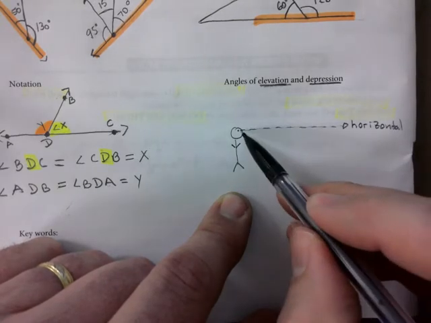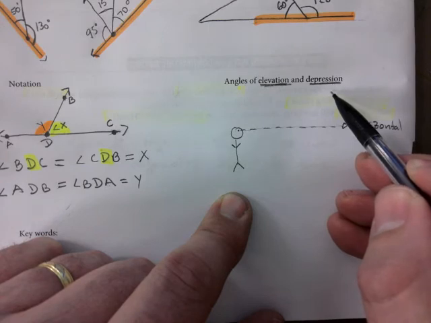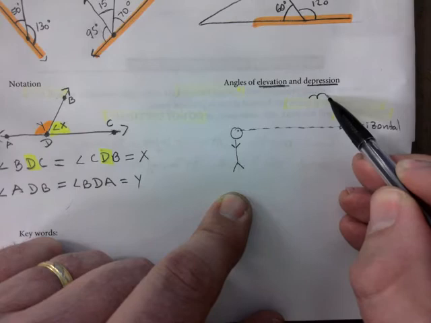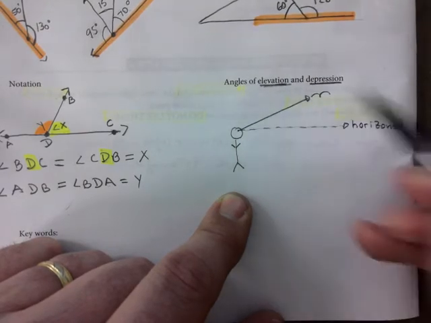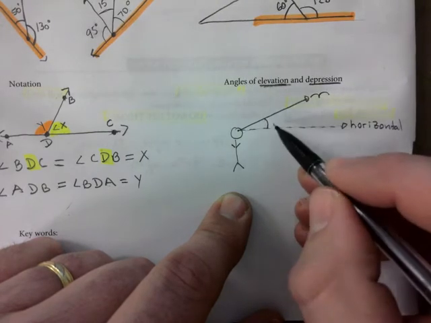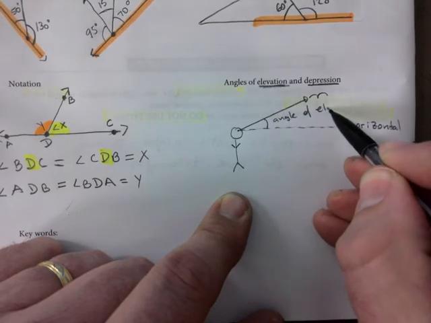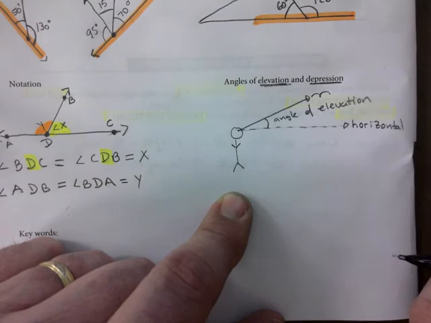And then imagine that you're looking at something that's above you. It could be a plane, a bird, a kite, you name it. So let's draw a bird here. Your line of sight is there. And so the angle of elevation is created here. Angle of elevation. I will ask you from time to time, where is the angle of elevation in this diagram? You have to be able to tell me that.